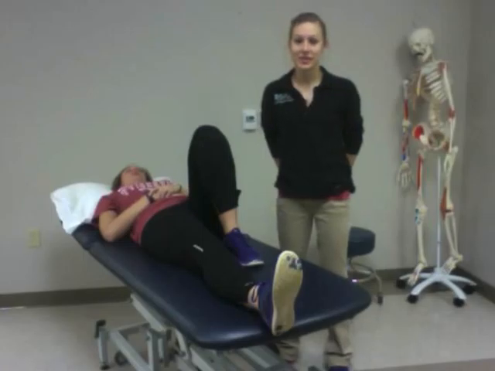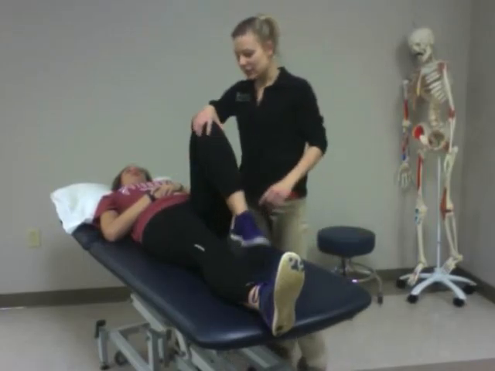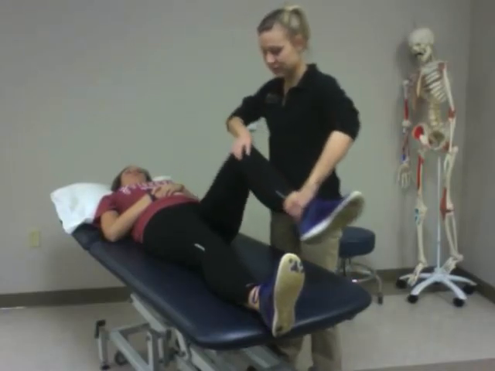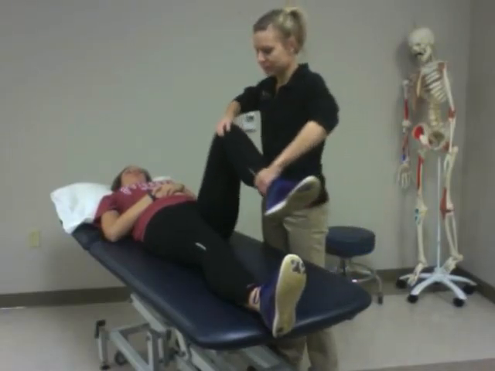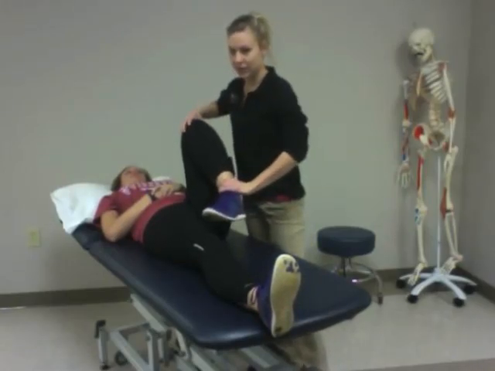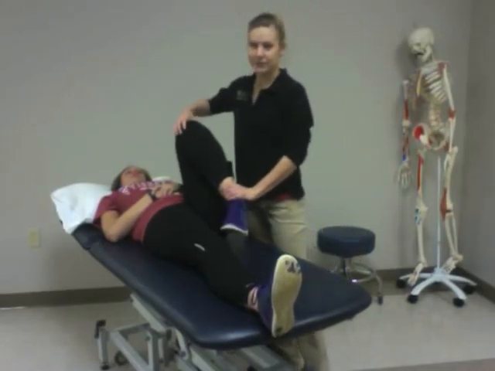The McMurray test is used to test for meniscal pathology. To test the medial meniscus, the tibia is externally rotated. To test the lateral meniscus, the tibia is internally rotated. The anterior drawer test tests the integrity of the ACL.